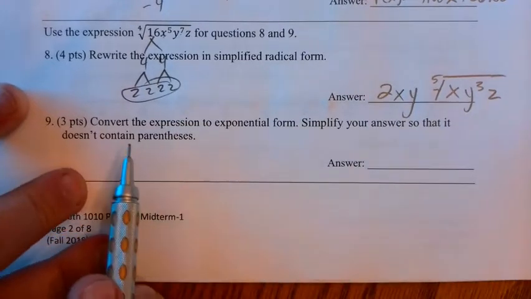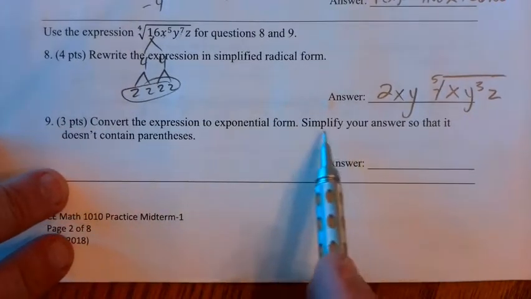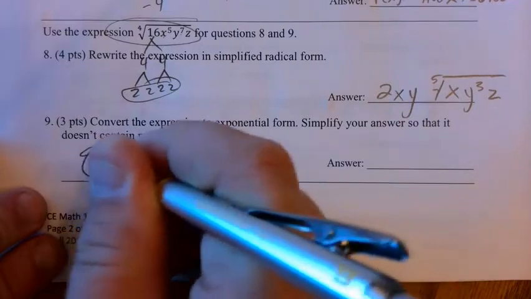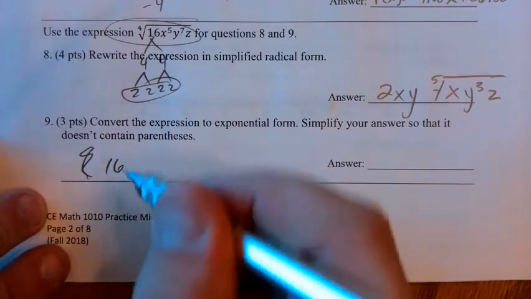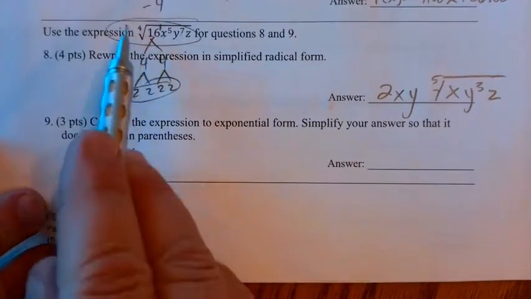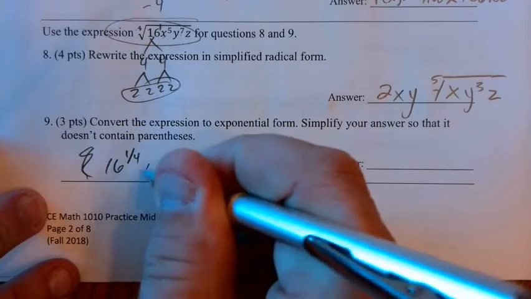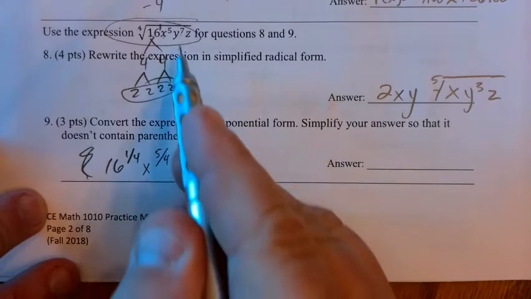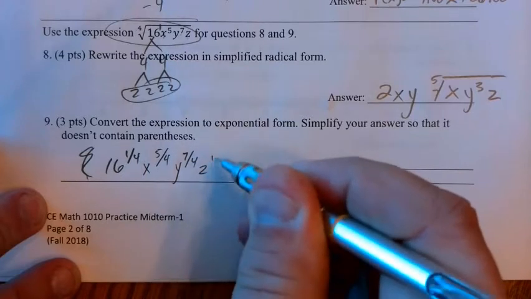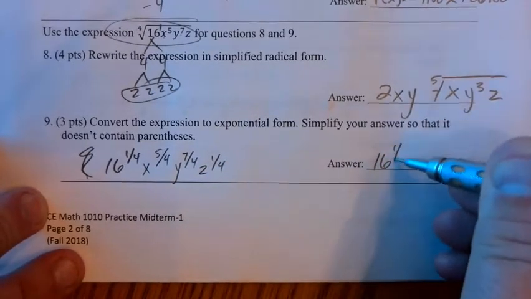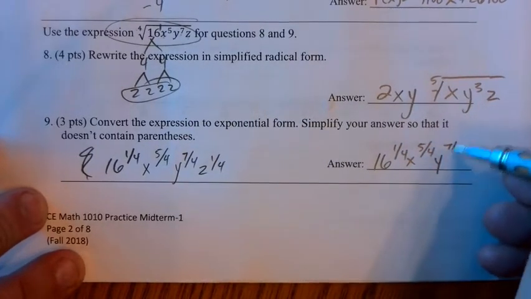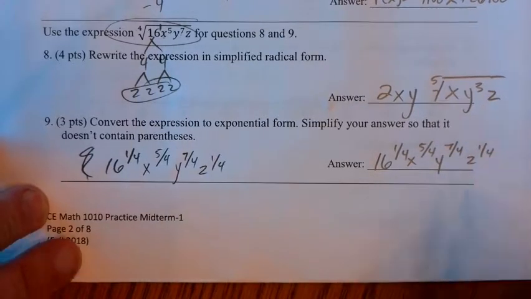That's it. Convert the expression to exponential form. Simplify your answer so that it doesn't contain parentheses. And they're talking about the original thing. So this is going to be 16 to the power of 1/4. Remember, the power becomes the numerator, the index becomes the denominator. And this is x to the power of 5/4, y to the power of 7/4, and z to the power of 1/4. So that's my answer, 16 to the power of 1/4, x to the power of 5/4, y to the power of 7/4, z to the power of 1/4. Cool.